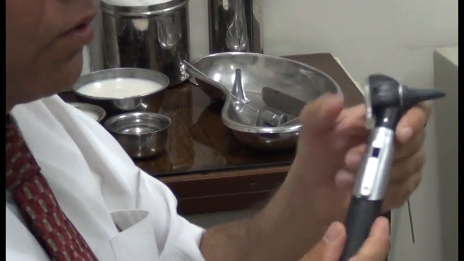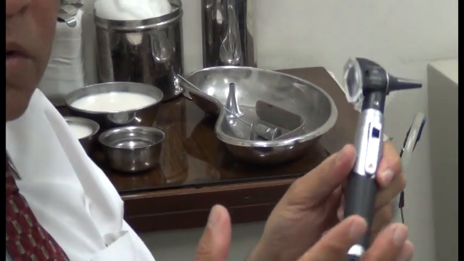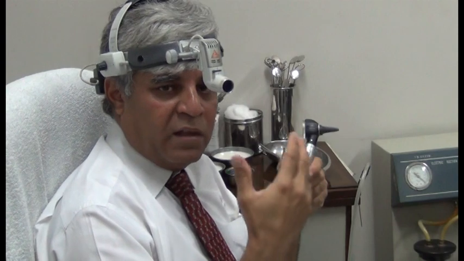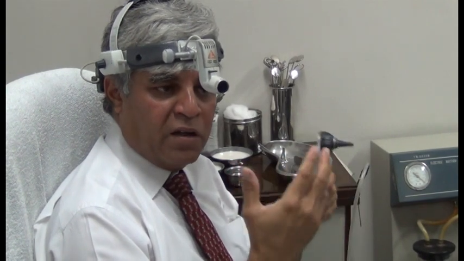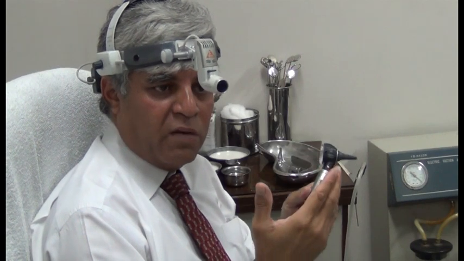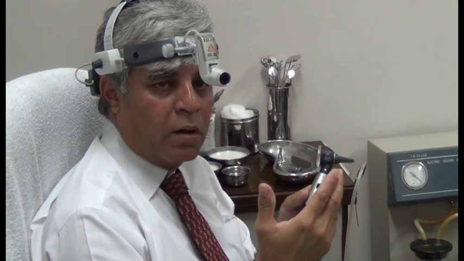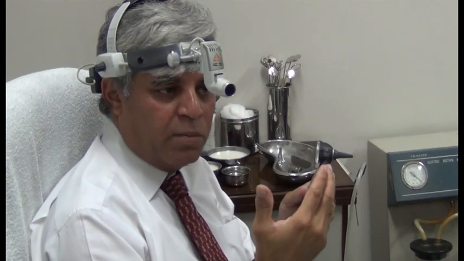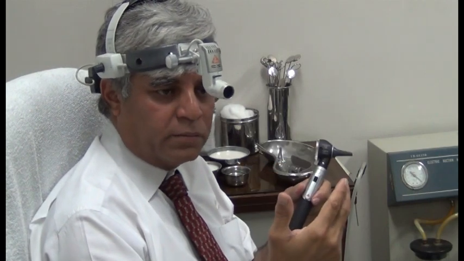And then again, what are we going to look at inside the ear, as we did with the seagull speculum? Ear canal, any abnormality, any secretion, any pus, any polyp, and then the tympanic membrane: if it is intact, is it normal color, which is a grayish white? If it is not normal color, if it is red, that indicates an acute infection of the middle ear, which we call acute otitis media, or if it is retracted.